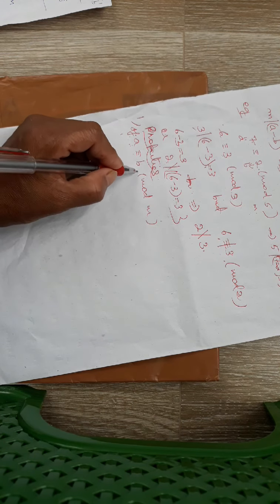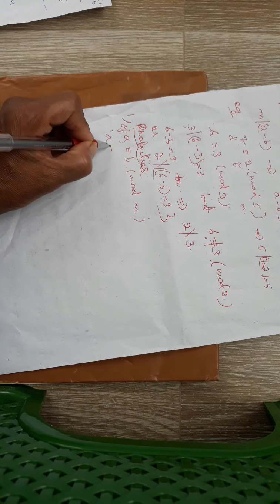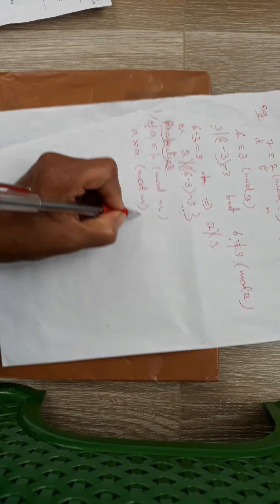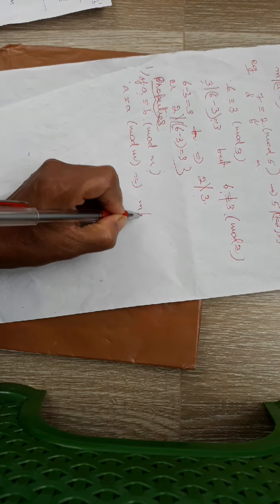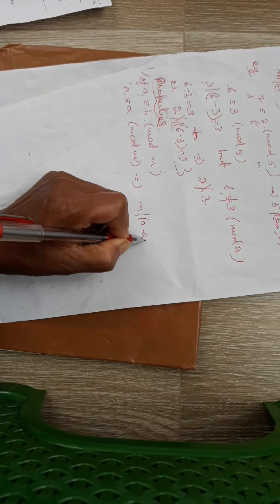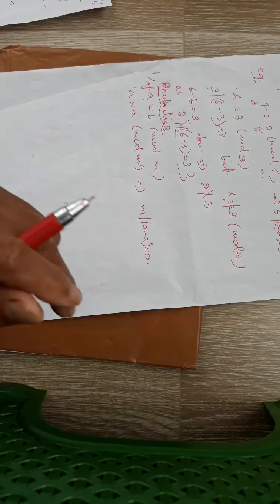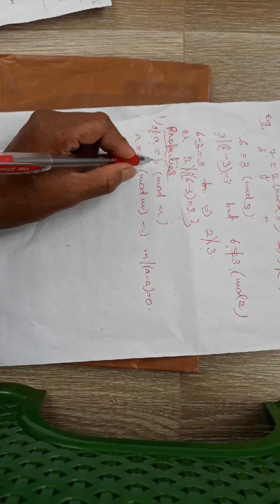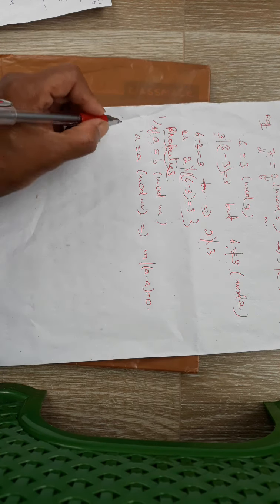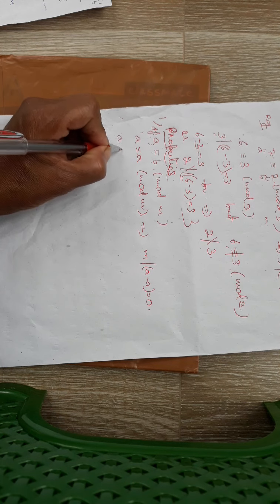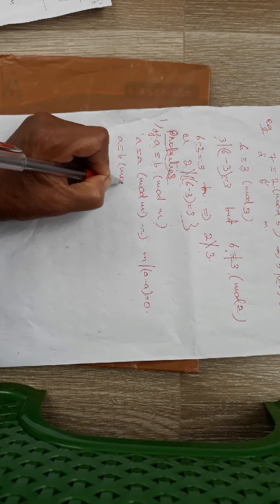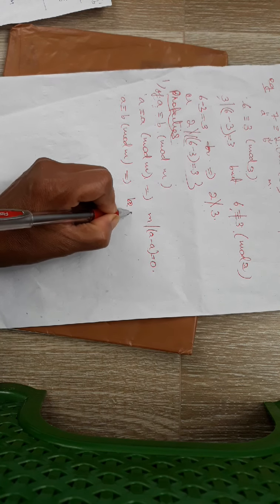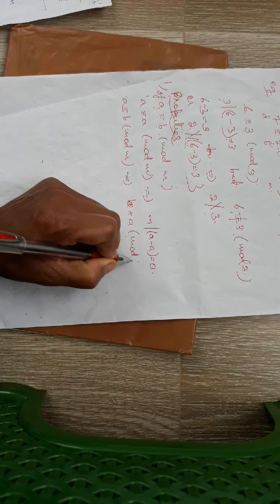Why? Because here we have A is always congruent to A mod M. Why? Because this implies that M divides A minus A, which is equal to 0. M always divides 0. So this shows that this congruence relation is reflexive. Number 2 is that if A is congruent to B mod M, it always implies that B is congruent to A mod M. Symmetric. Why?